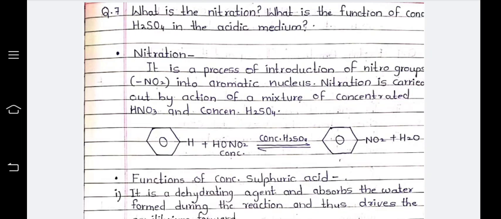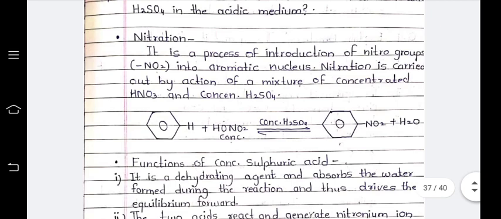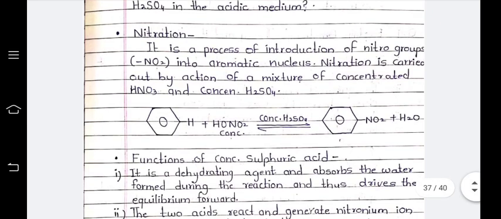We know that when there is a suffix like -ation, it means that a compound is going to be added to the main structure. So this is nitration. If nitration is done on the benzene ring, then it is a substitution reaction. It replaces the hydrogen atoms by the NO2 groups.